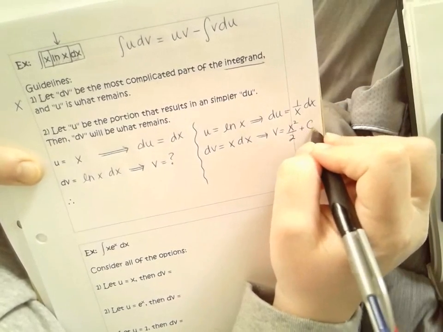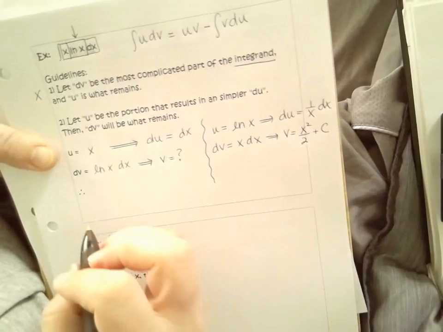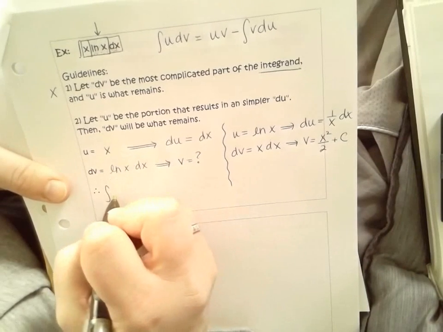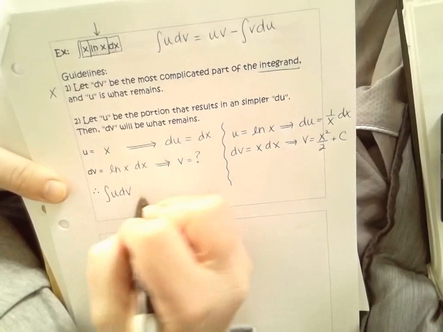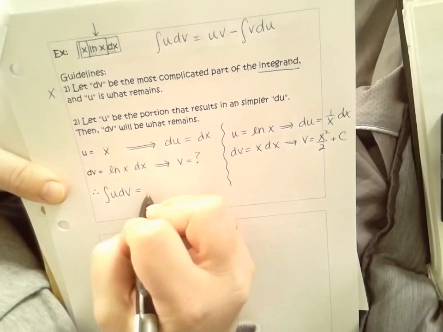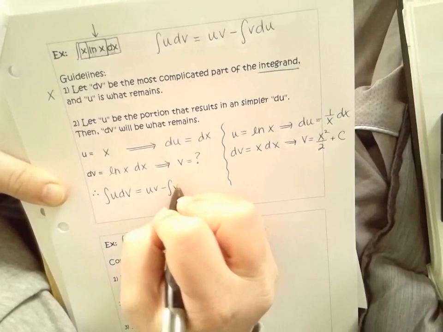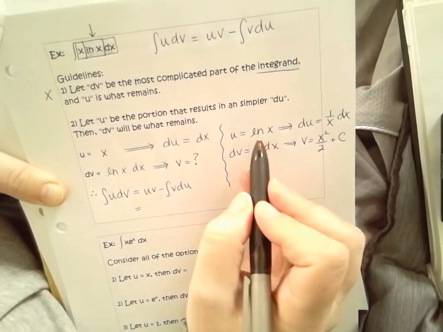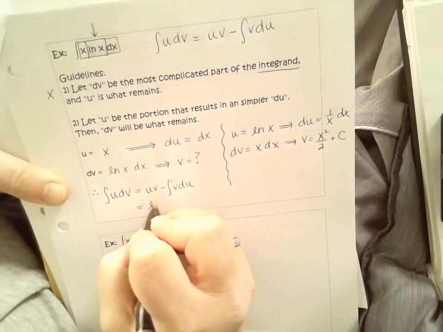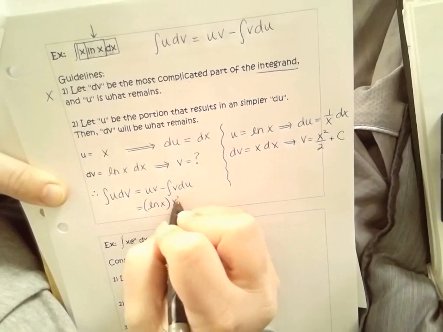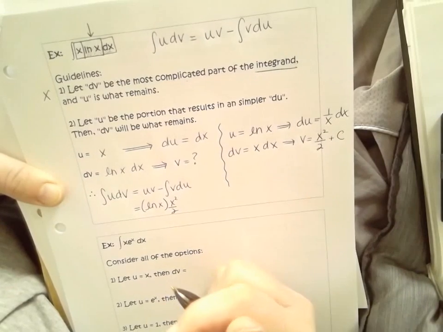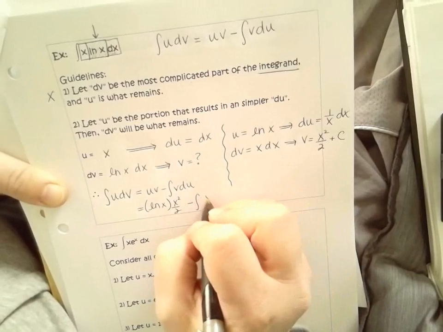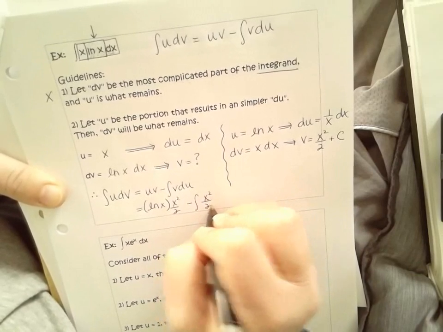Okay, so why does that matter? Well, if I can separate it like this, then I'm saying that the integral of u dv is equal to uv minus the integral of v du. Well, then that means for this problem, u times v is the natural log of x times x squared over 2. I'll include the plus c later. Minus the integral of v du.